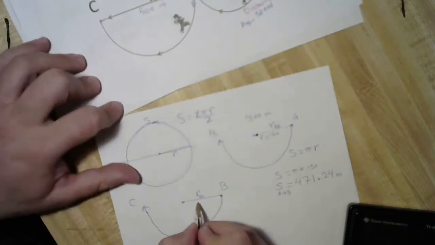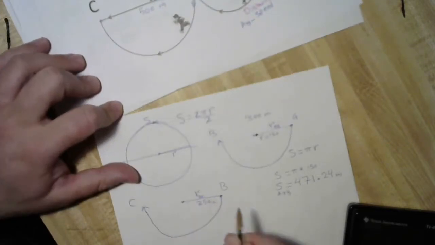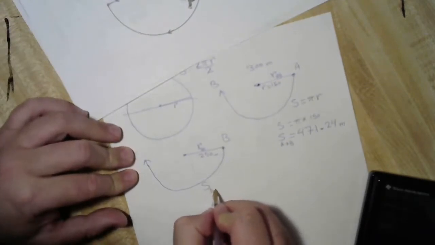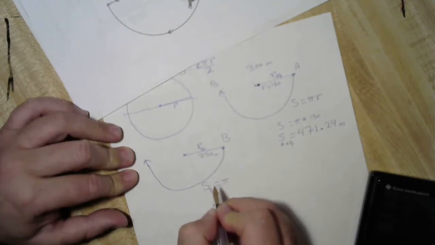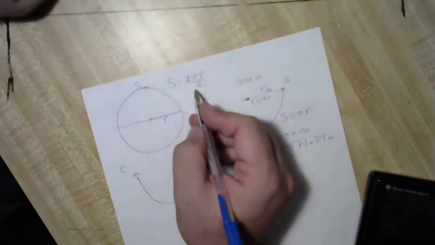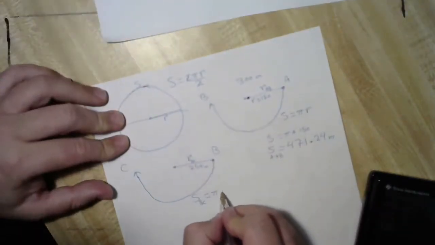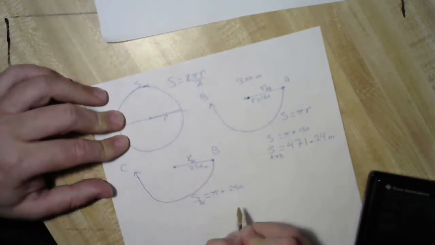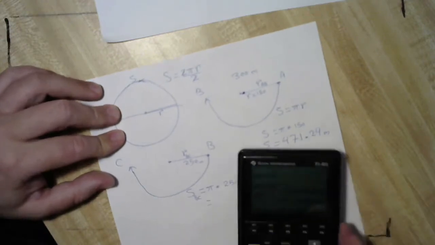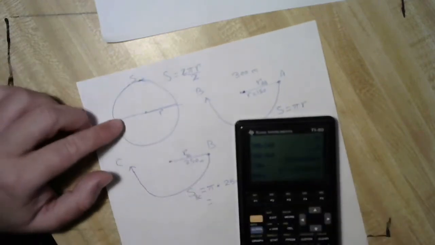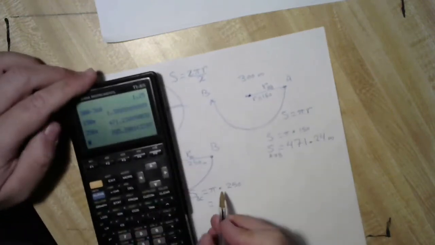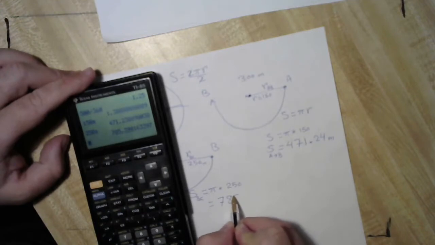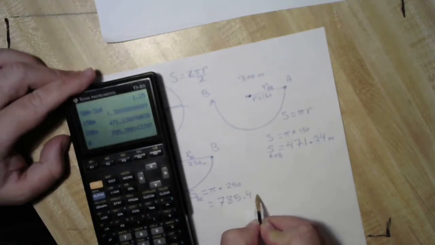Half of it is equal to 250 meters. So s from B to C is equal to pi, not 2 pi because we divided by 2, pi multiplied by the radius, which is 250. In this case, s is equal to 785.4 meters.